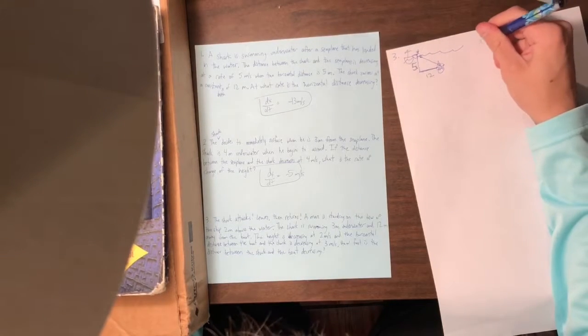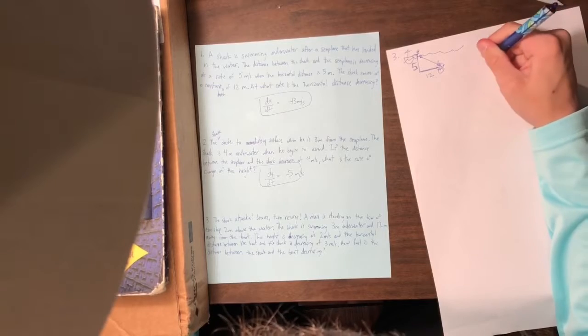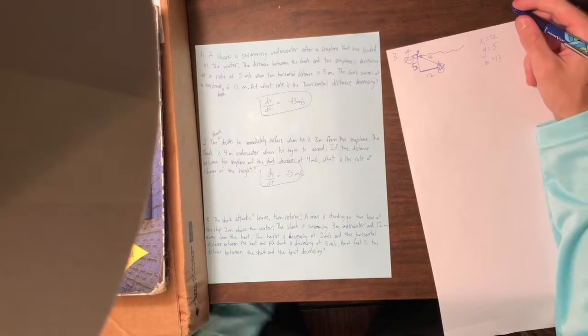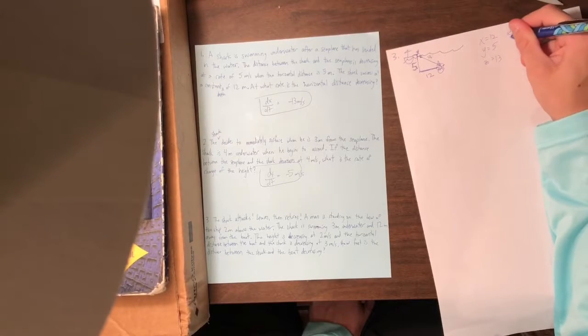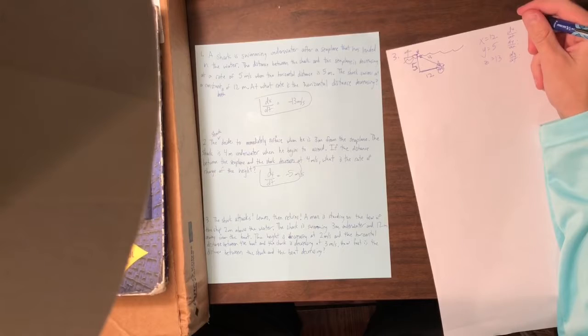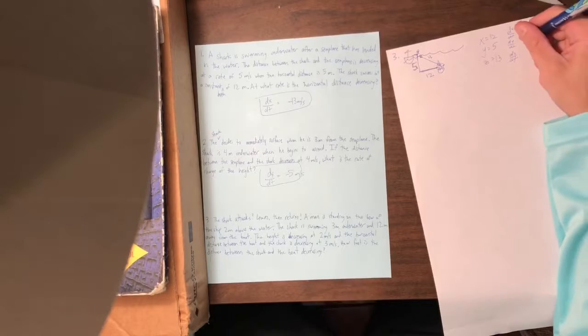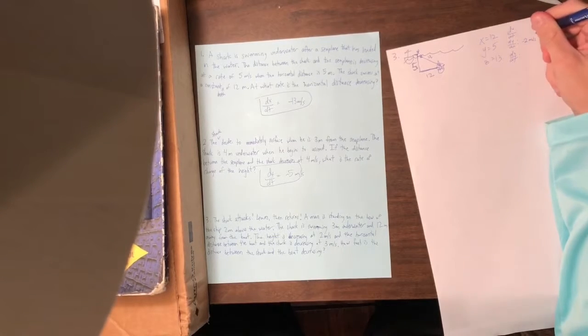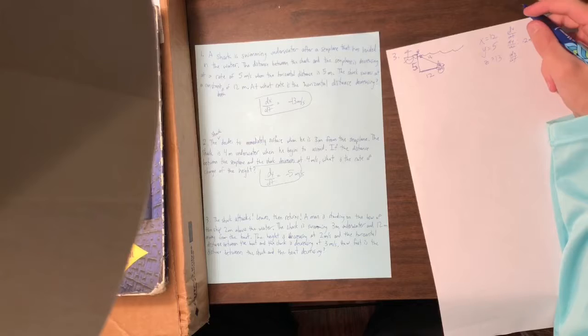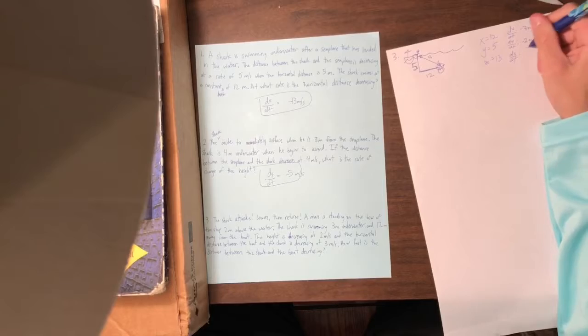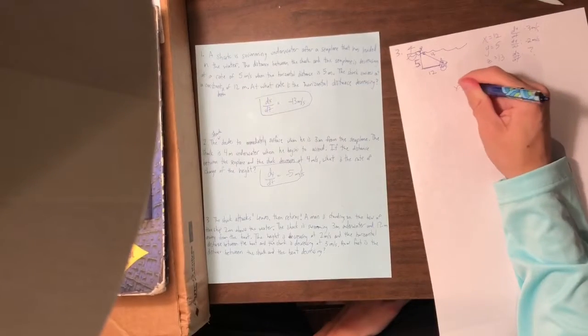So you know x is 12, y is 5, z is a perfect right triangle again, so it's 13. Dx over dt, dy over dt, and dz over dt. So the height is decreasing at 2 meters per second, so that'd be the y. The horizontal distance between the boat and shark is decreasing at 3 meters per second. We don't know dz over dt.